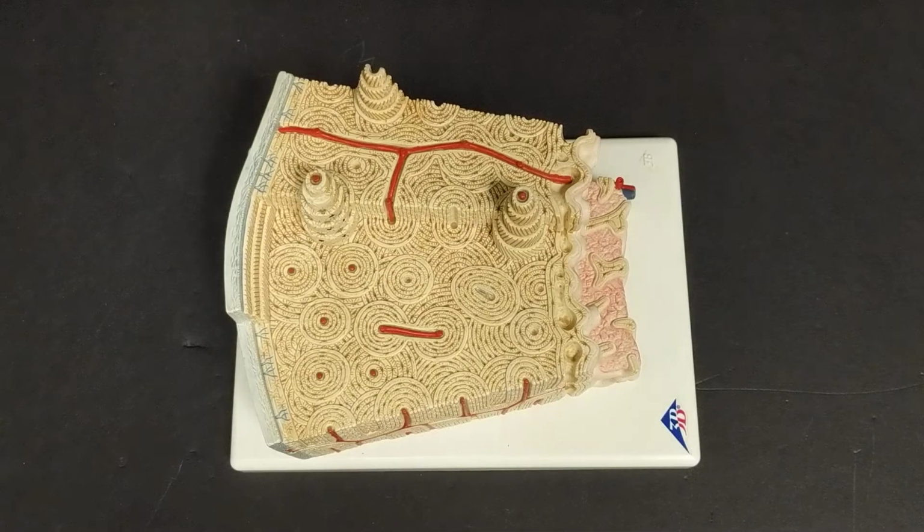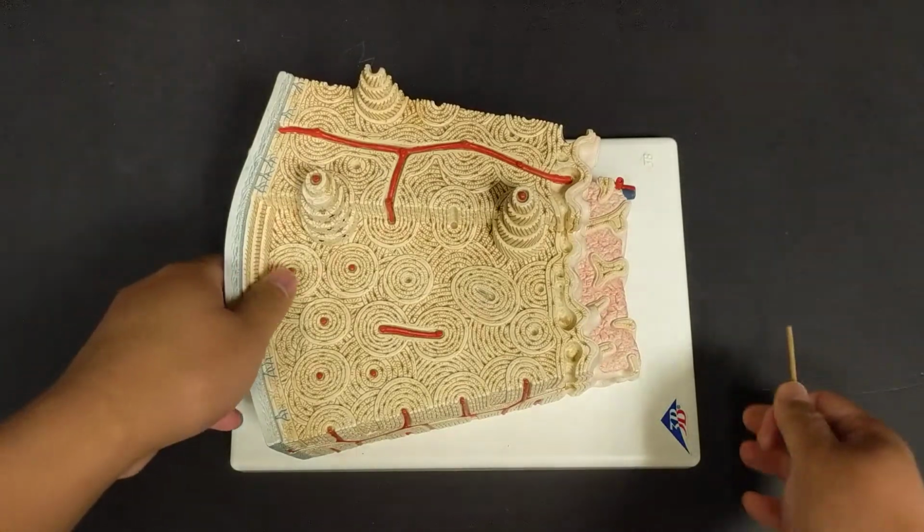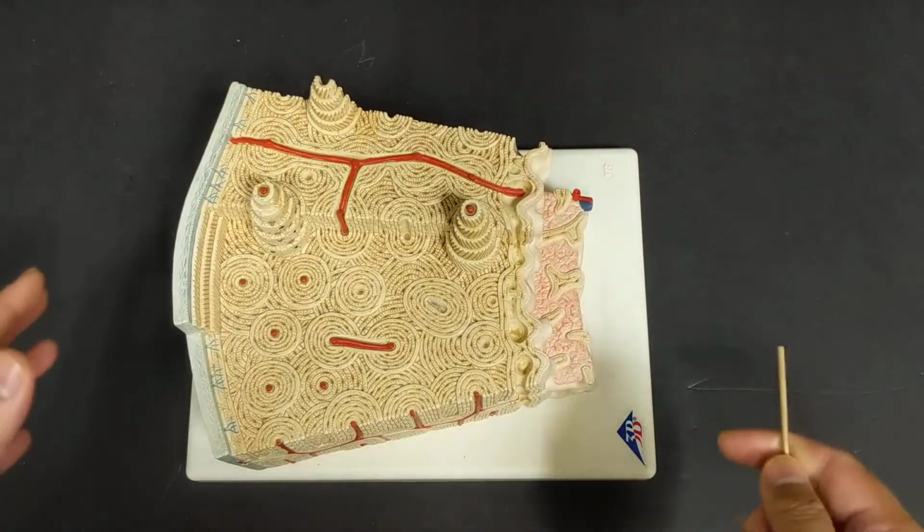Today we're going to be taking a look at bone tissue, specifically the different types of bone tissue, how they're organized, as well as their associated structures. So let's start off by taking a look at this model here. What you can see here is different types of bone.